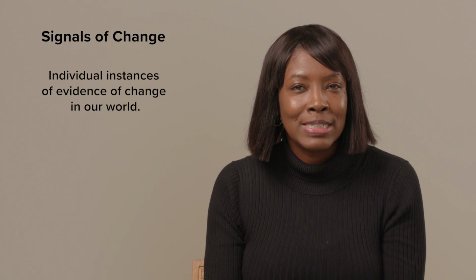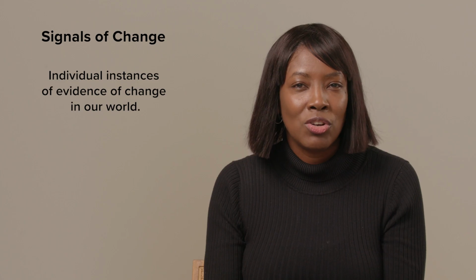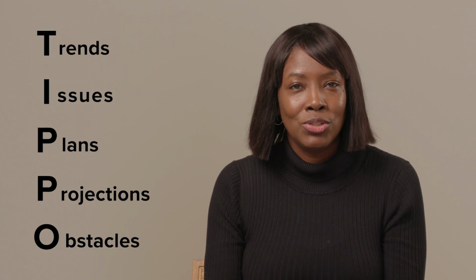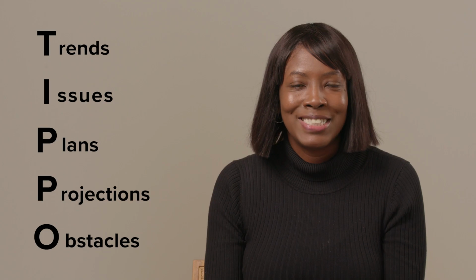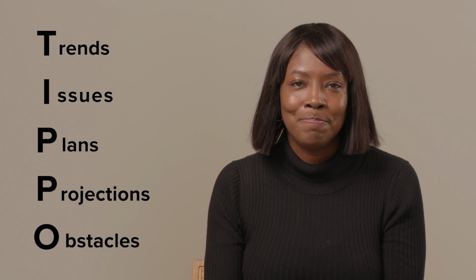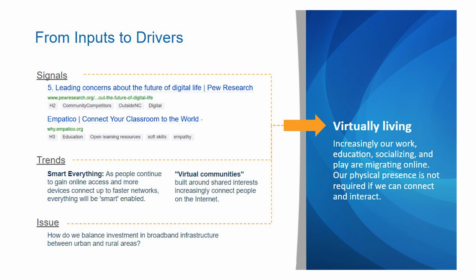Drivers are often derived from rigorous foresight research, including signals of change, individual instances of evidence of change in our world, as well as trends, issues, plans, projections, and obstacles. In this example, we can see how our research sense-making helps us inform our creation of the driver virtually living.